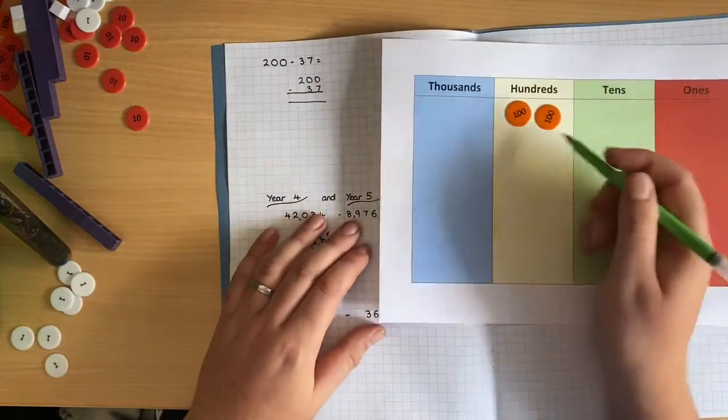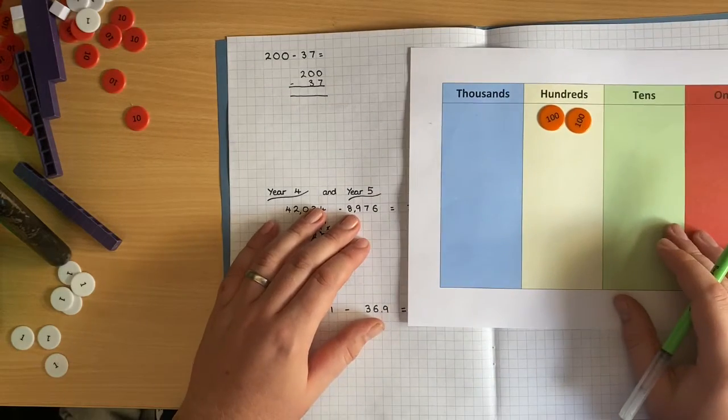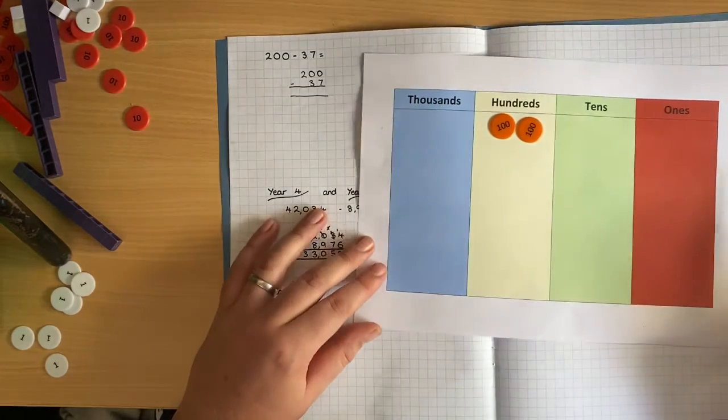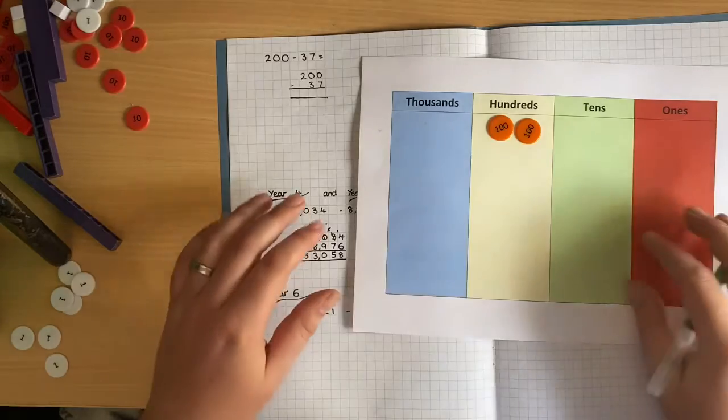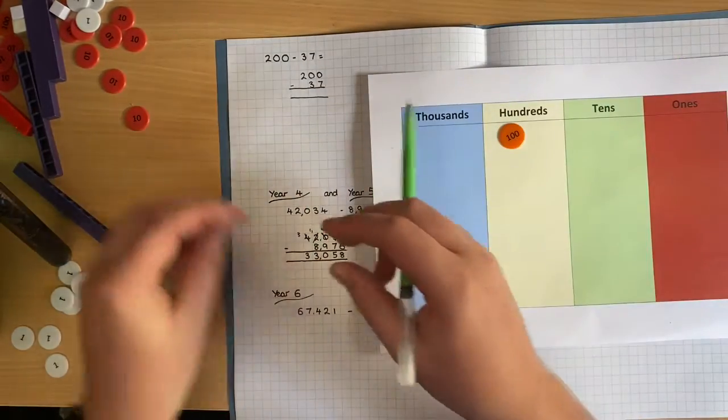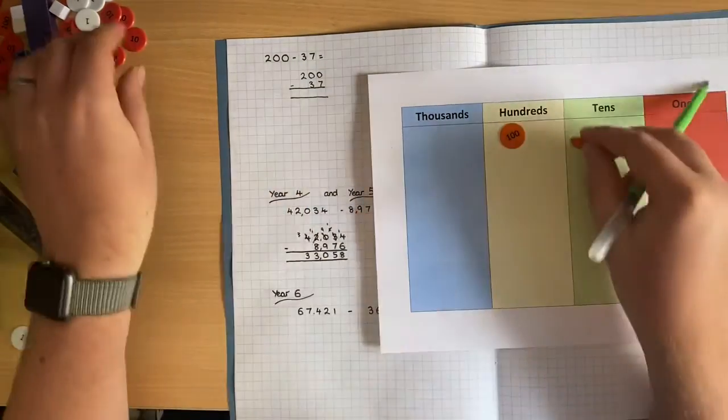But I can have a look here at my 200s, and I need to take away 37. Now, I've got no 10s, I've got no units. So I've got a bit of a problem here. So this is where the exchanging starts. Again, I'm going to exchange my 100 for 10 tens.